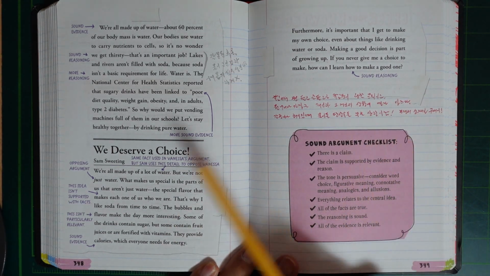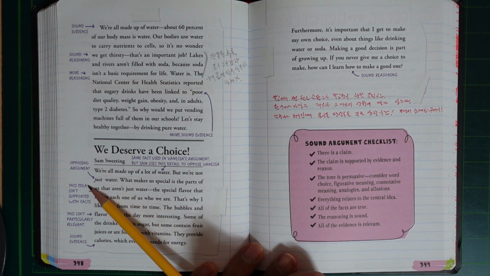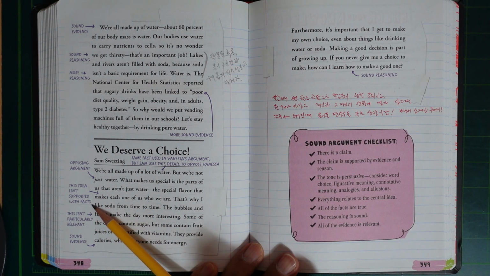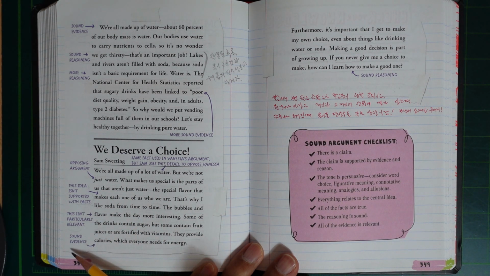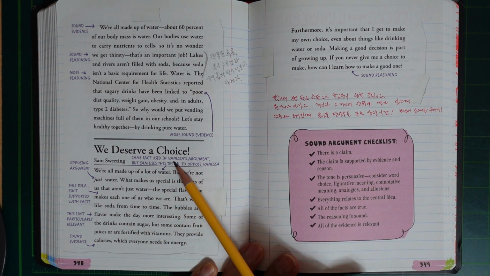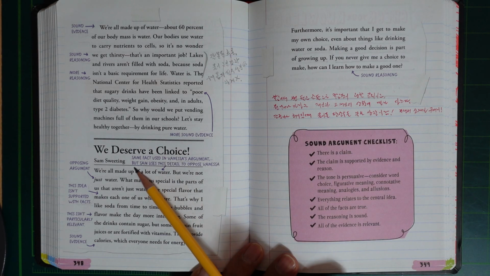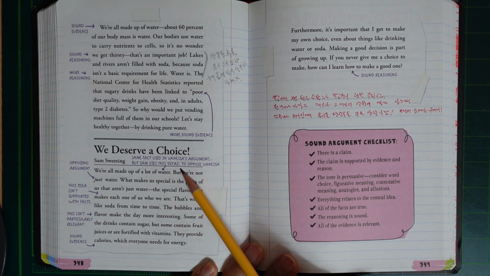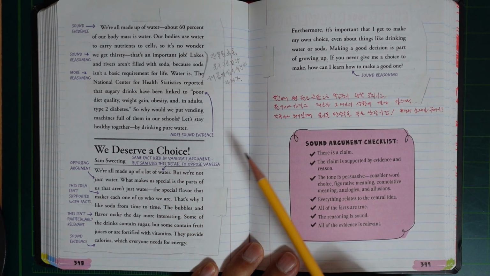Sound reasoning, opposite argument. This side isn't supported with fact and isn't particularly relevant. Sound evidence: the same fact used in Vanessa's argument, but Sam used the detail to argue the opposite of Vanessa.